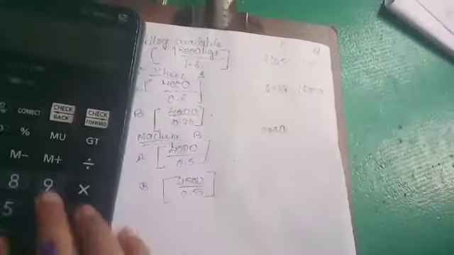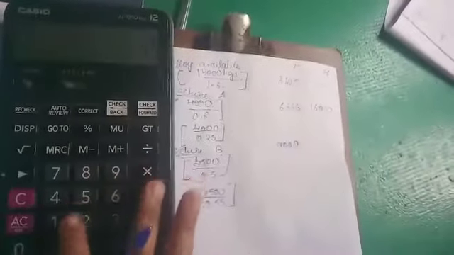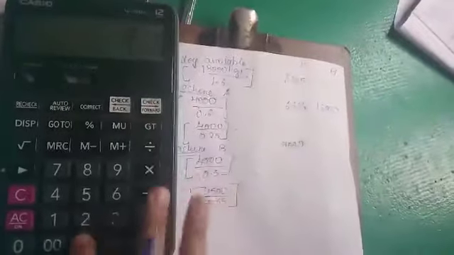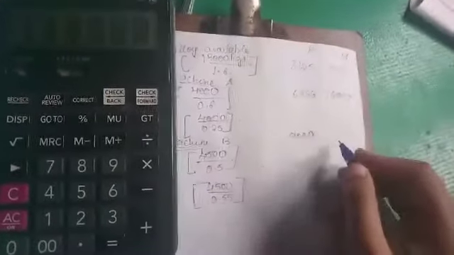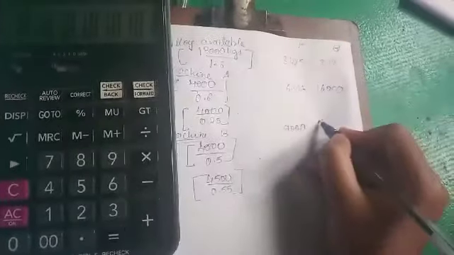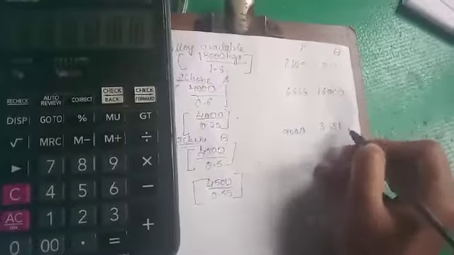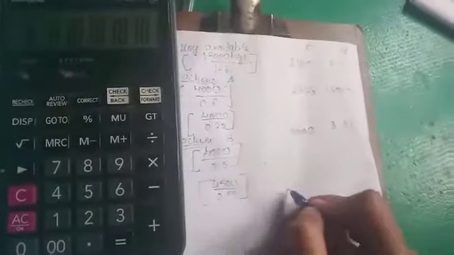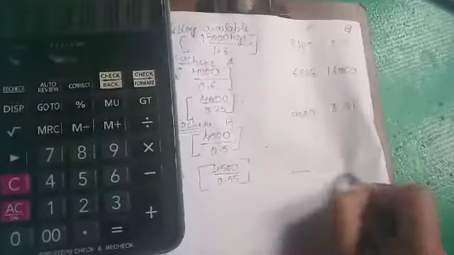And 4500 divided by 0.55, so 8181. Now here most of the students get confused. Okay, see, this is the explanation here.